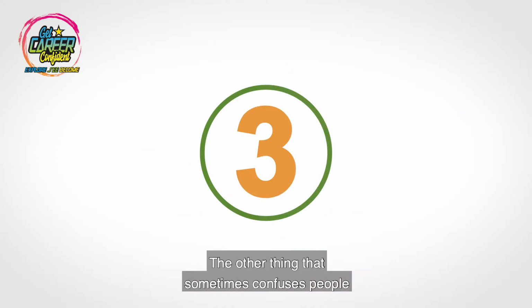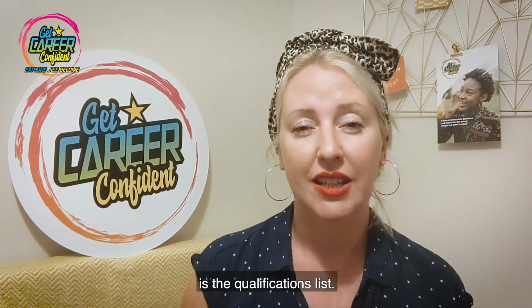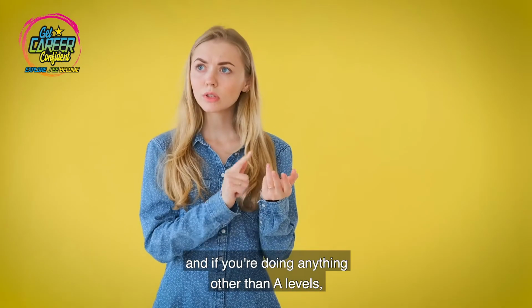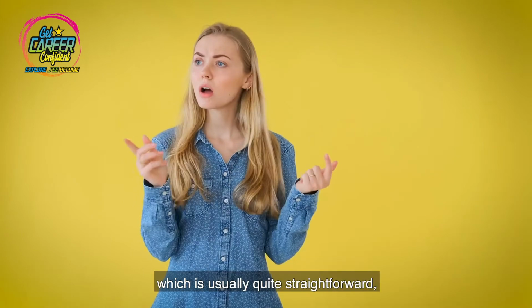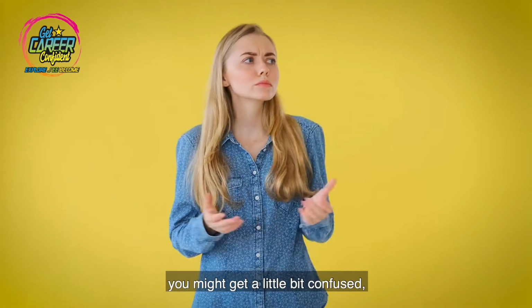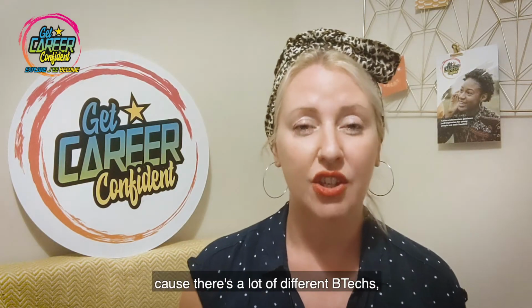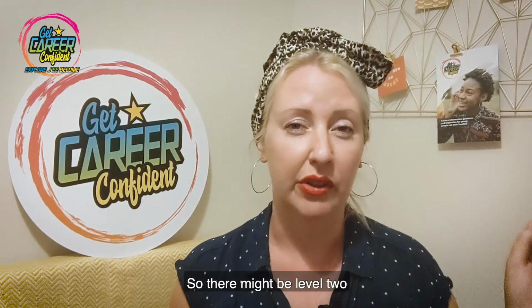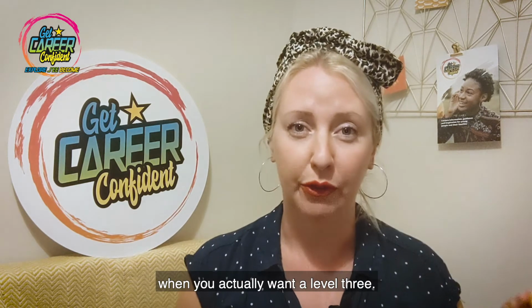The other thing that sometimes confuses people is the qualifications list. There are a lot of them, and if you're doing anything other than A-levels, which is usually quite straightforward, you might get a little bit confused, especially around BTECs, because there's a lot of different BTECs, but actually some of them are at different levels. So there might be level 2 when you actually want a level 3.